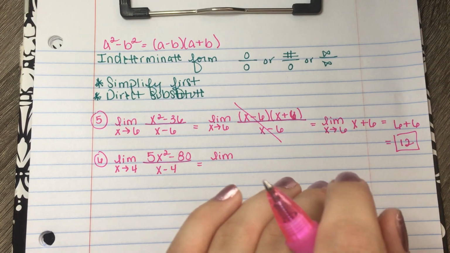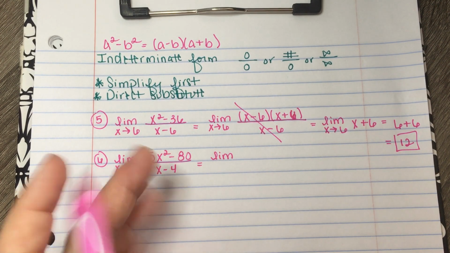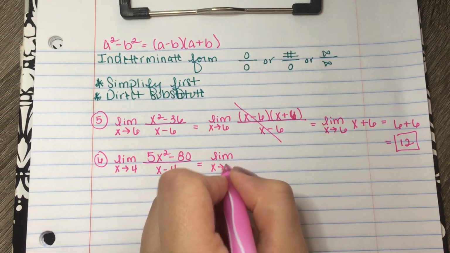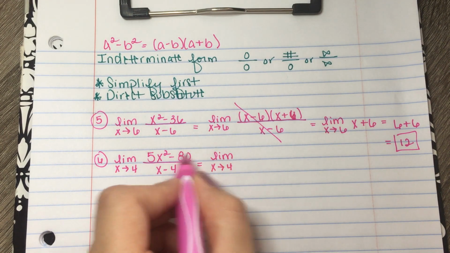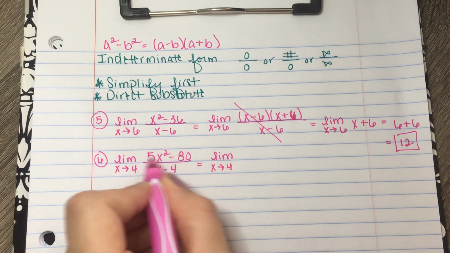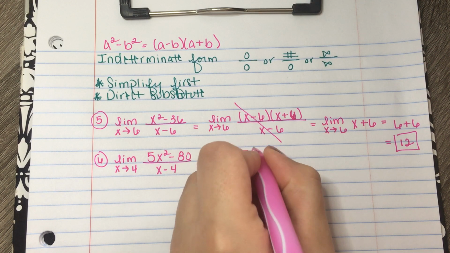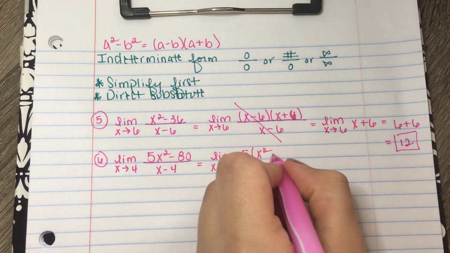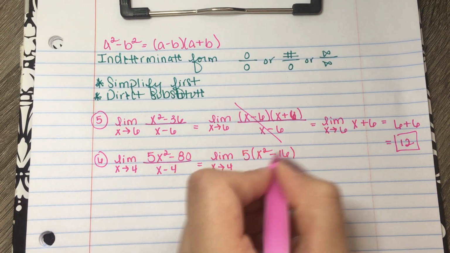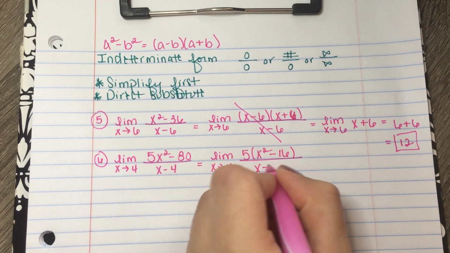So it's not always going to be factoring, but today it will be factoring. All right, so our goal here is to simplify. So I'm going to factor that numerator, and I'm going to take out a GCF, and my GCF with these first 2 terms is going to be 5. All right, and then we're going to have 80 divided by 5, and that is 16. And then I still have x minus 4 in the denominator.